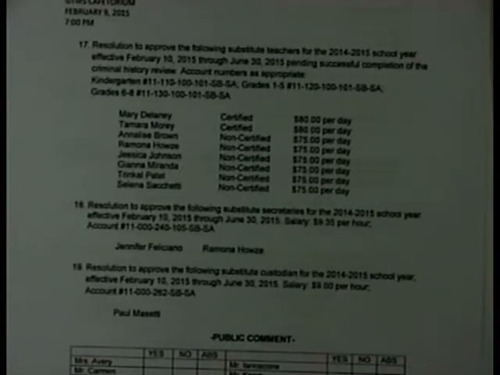Thank you. Can I have a motion to approve items 5 through 19, inclusive under personnel, please? So moved. Thank you. Any board discussion?